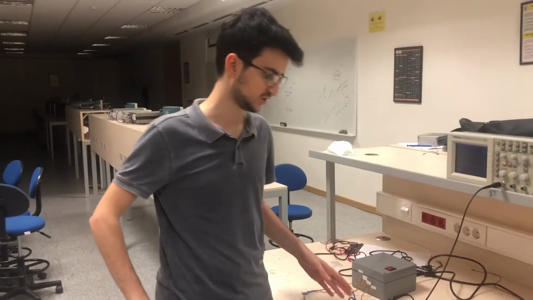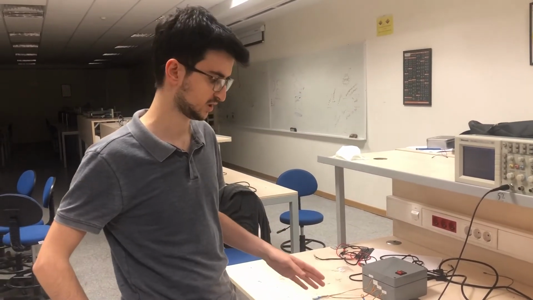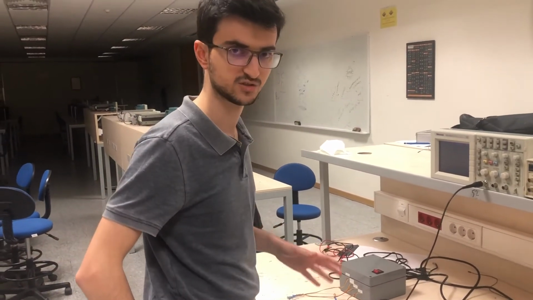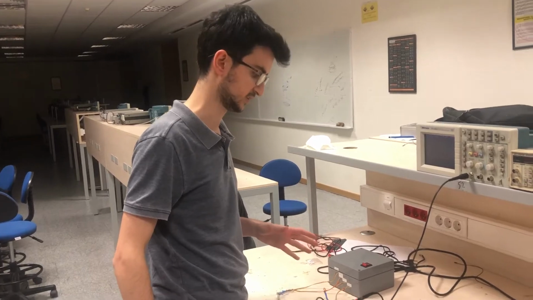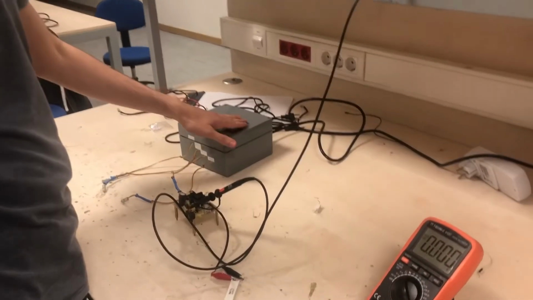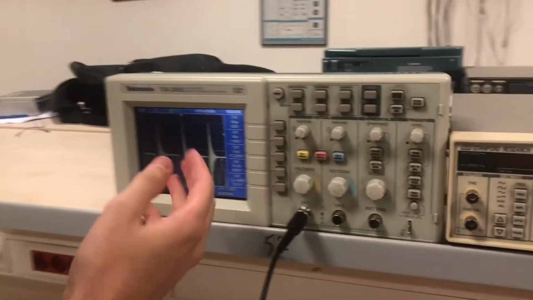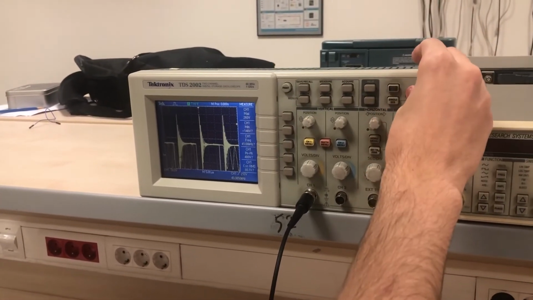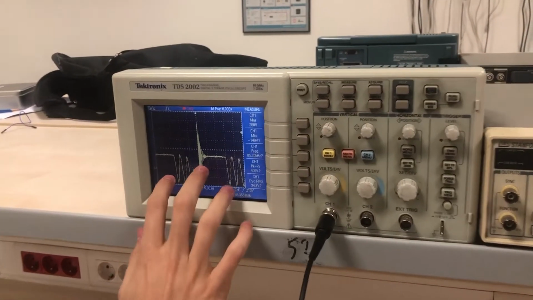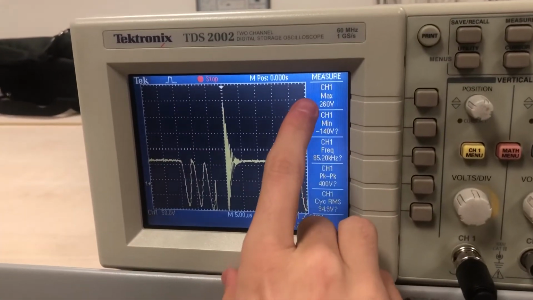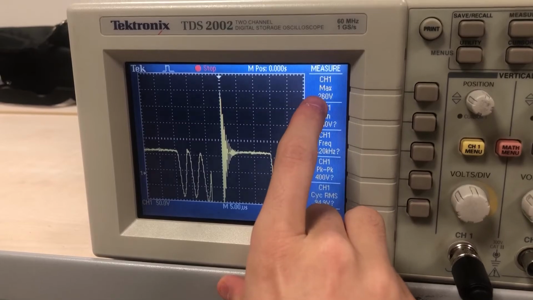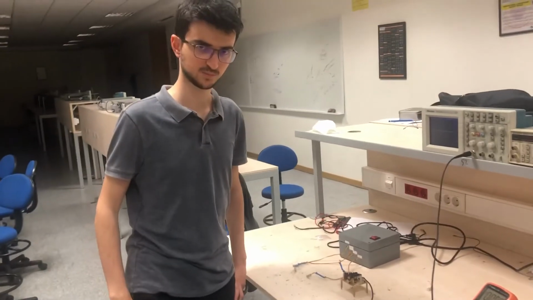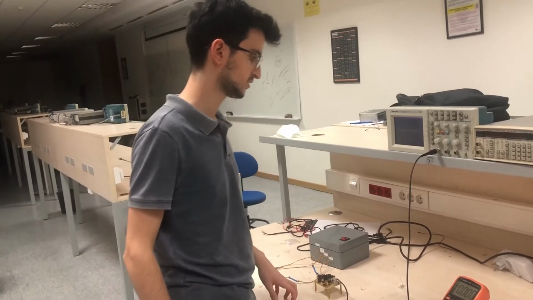I will show you the drain to source voltage of my switch, and then I will measure the snubber network's voltage. Now I'm opening the supply. And this is the switch drain to source voltage waveform. I adjusted the trigger and then I'm stopping it. As you can see, this is the waveform and the maximum voltage is 260 volts, and this is the snubber network's voltage.